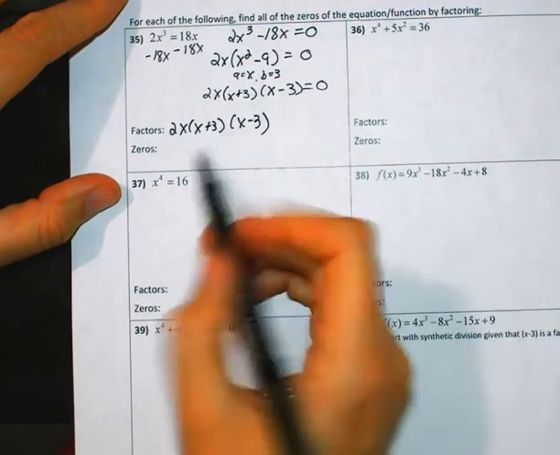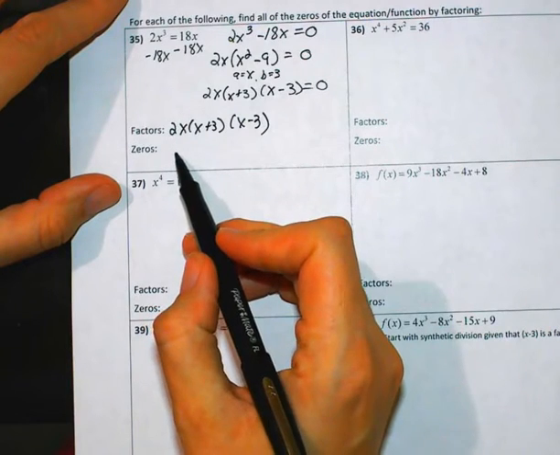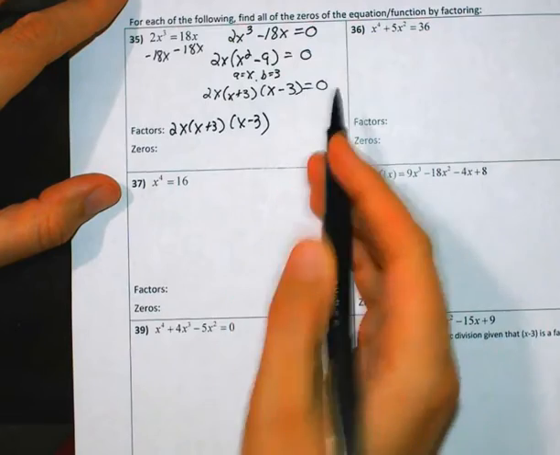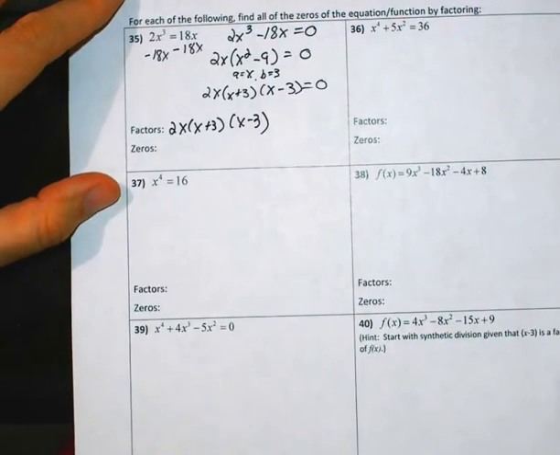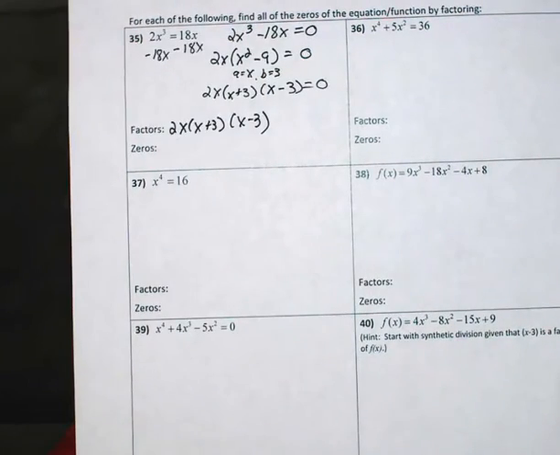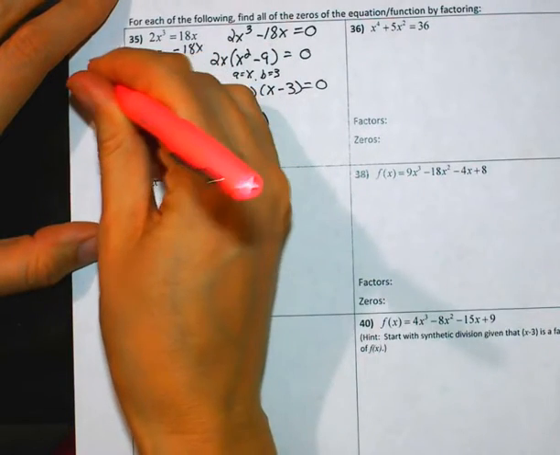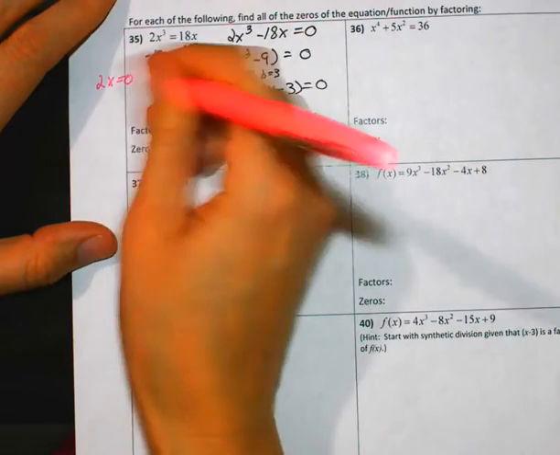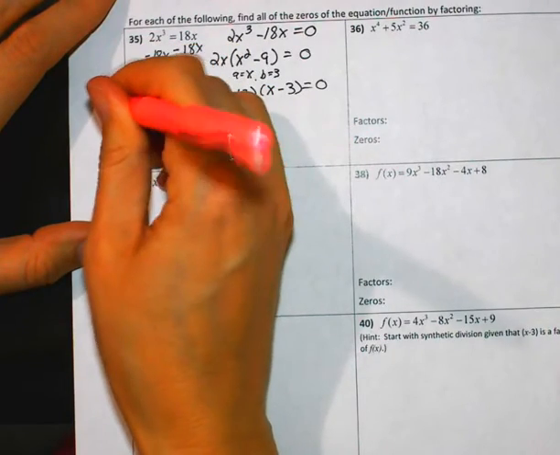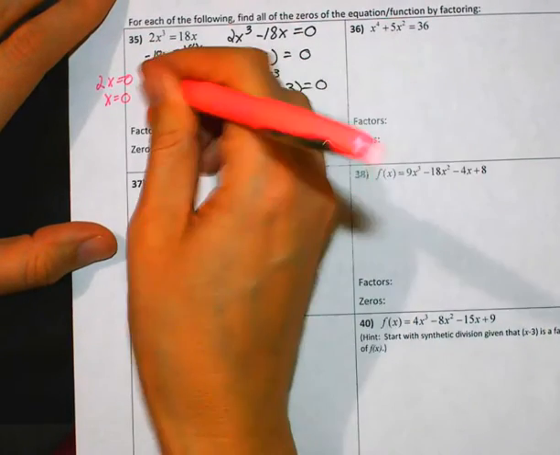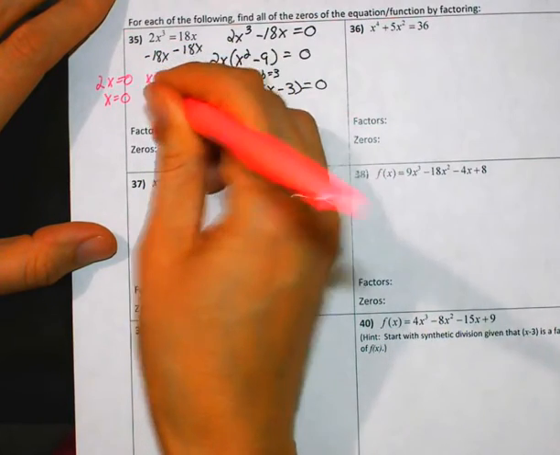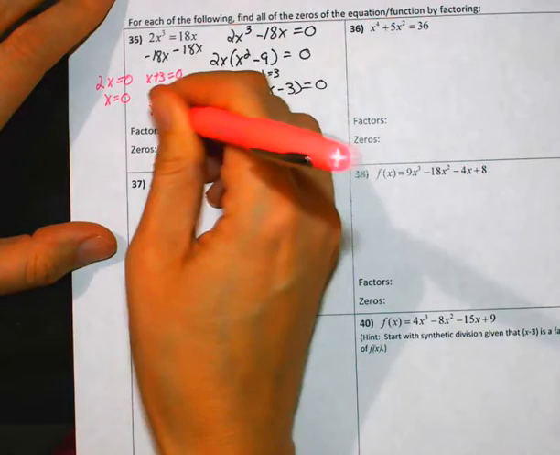Okay, then the next step is to find the zeros. Well, in order to find the zeros, I'm going to set each of these factors equal to 0. So I have 2x equals 0, so that's going to give me x equals 0. I have x plus 3 equals 0. Subtract 3 from both sides, so that gives me x equals negative 3.